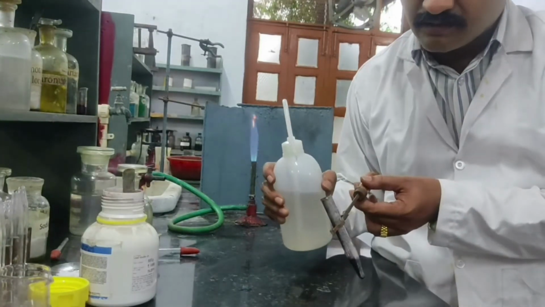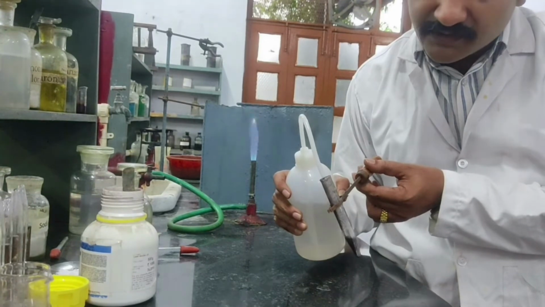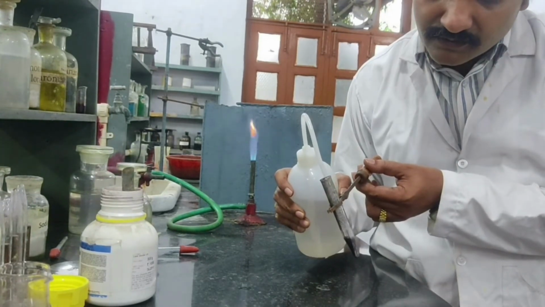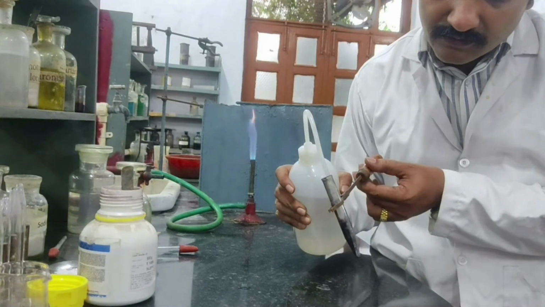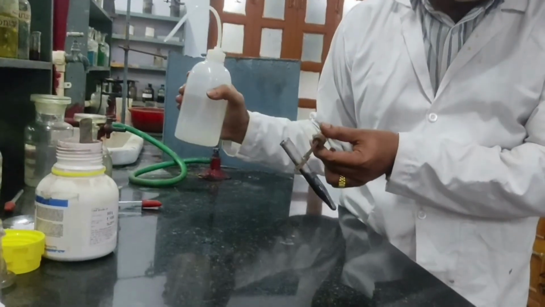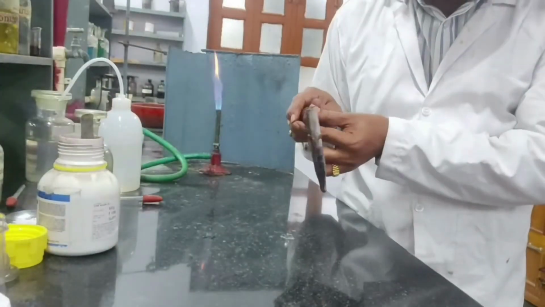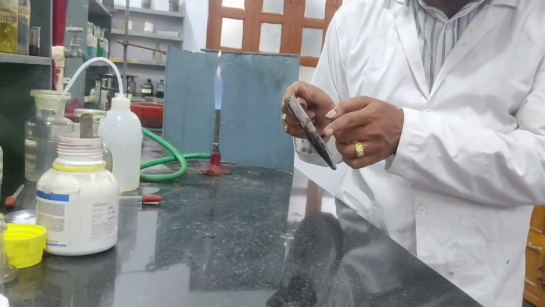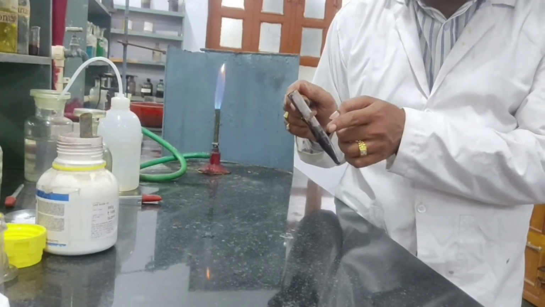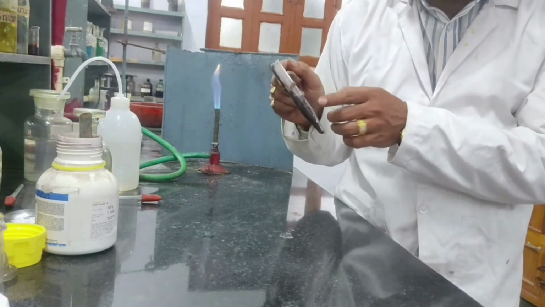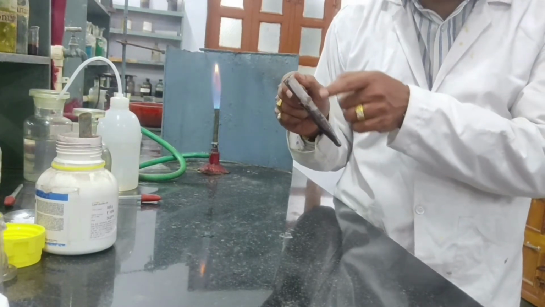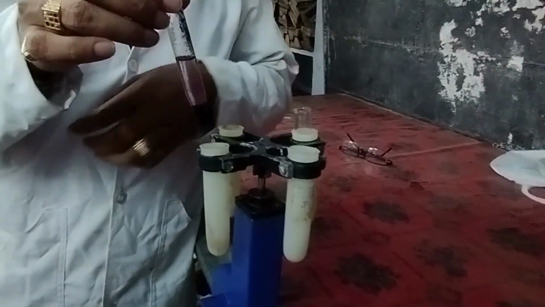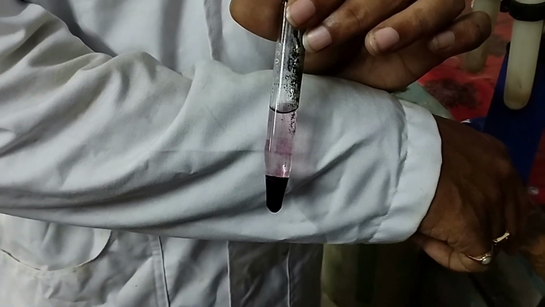Now add a little amount of distilled water to this. Okay. Now you observe the color of the supernatant liquid. If the color is pale pink in color, then Mn+2 is confirmed. So for that, let us centrifuge this and see the color of the supernatant liquid. Okay. Now you observe the color of the supernatant liquid. This color, light pale pink in color, is confirming the presence of Mn+2.